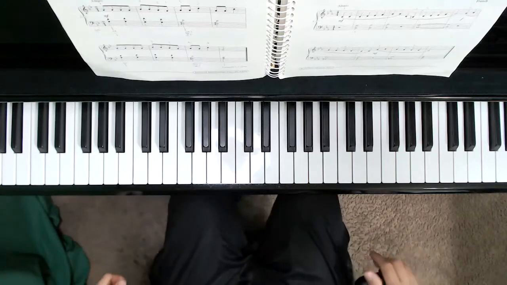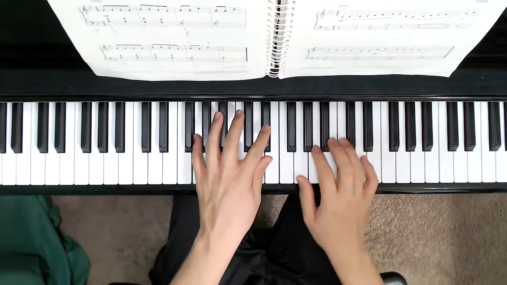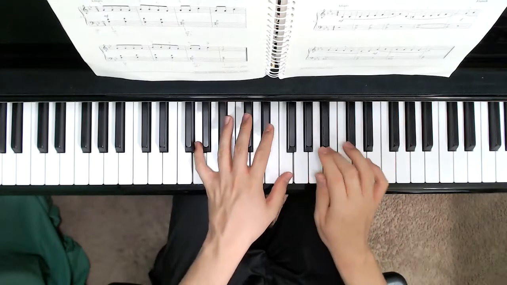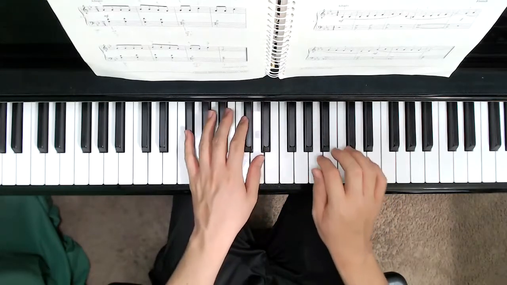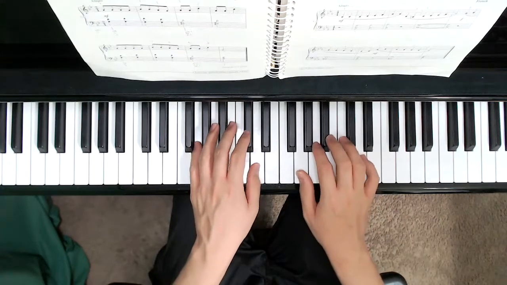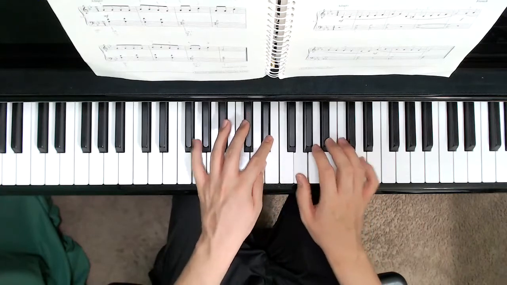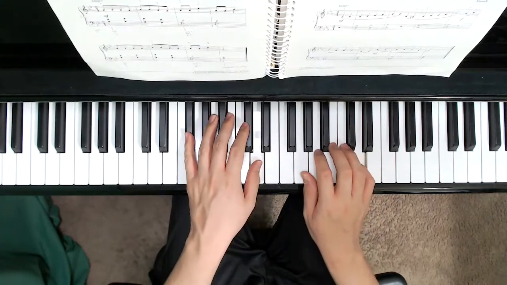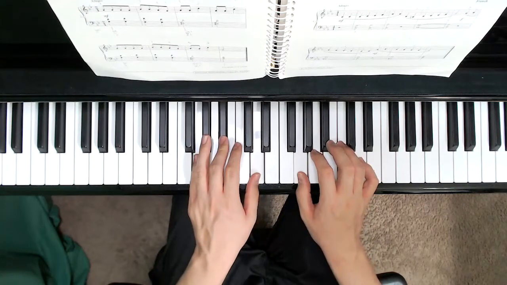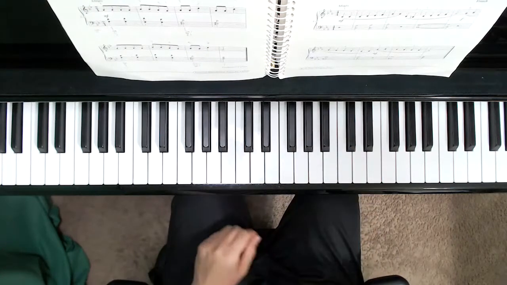Be very careful with this one here, okay? The G minor chord at the end of the triad.